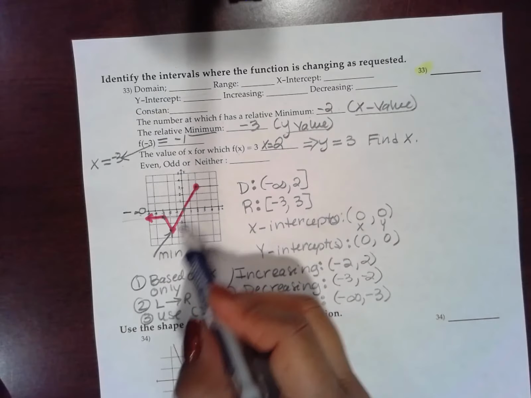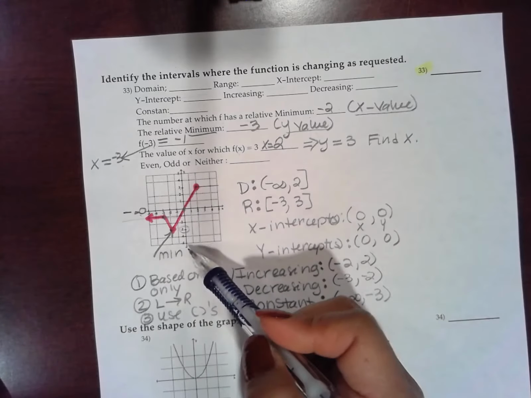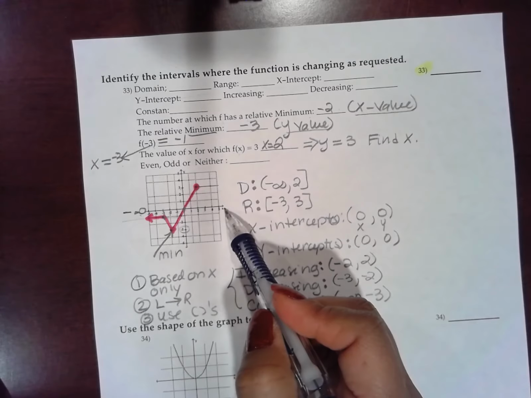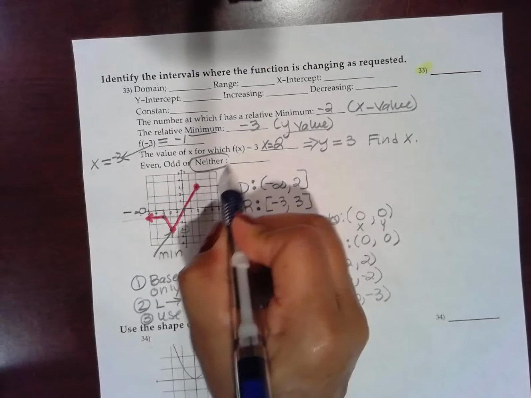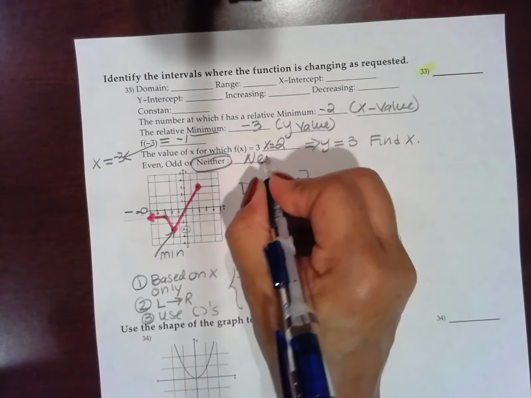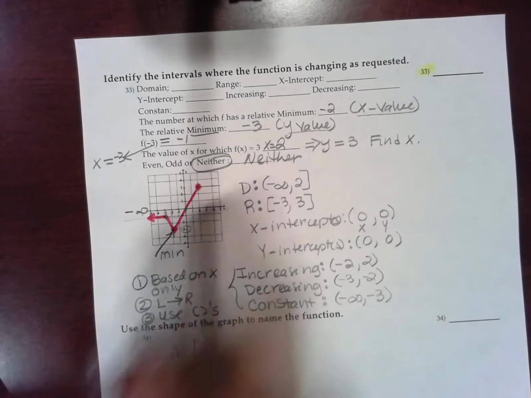This graph doesn't seem to have any symmetry. If I fold it over the x-axis, we're not going to have symmetry. If I fold it over the y-axis, no symmetry. So it's going to be neither. That's it.